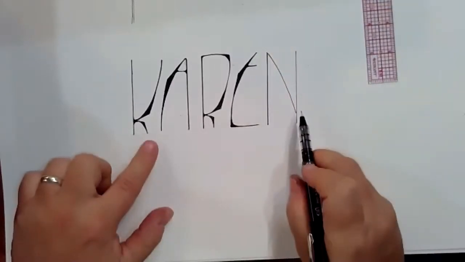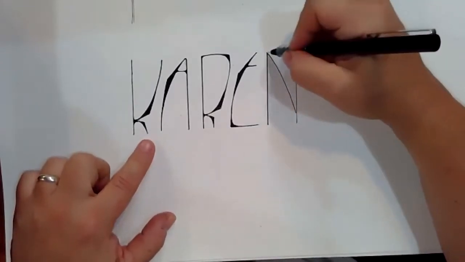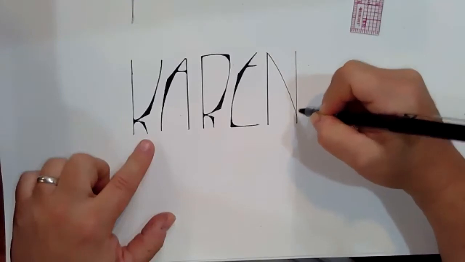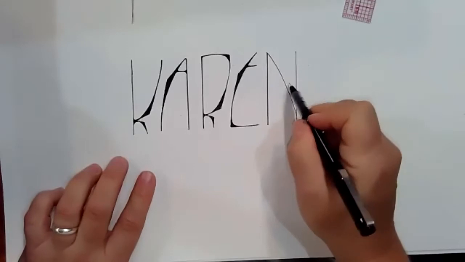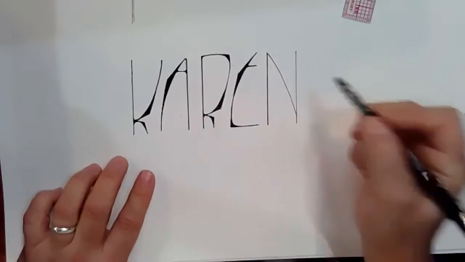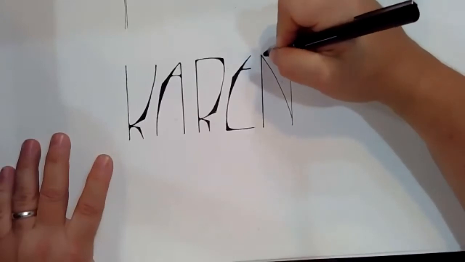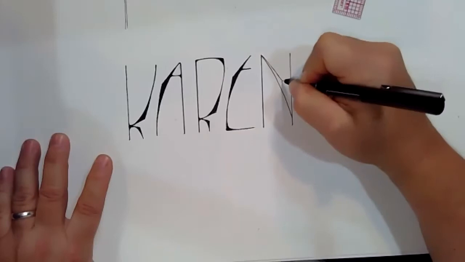So now the N is kind of its own creature. And I'm just thinking this is the only place that we really can cut off the curve this way. So the thick part is probably going to happen somewhere in this area. So that's what I'll do. I'll just kind of come like this on my angle and then come down.